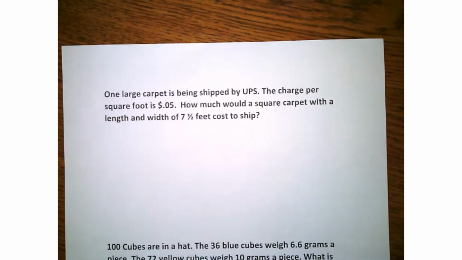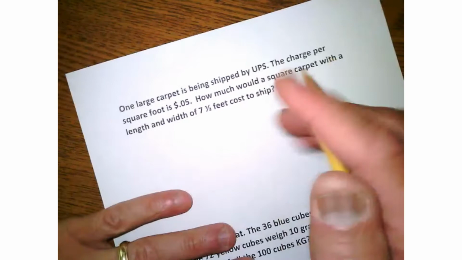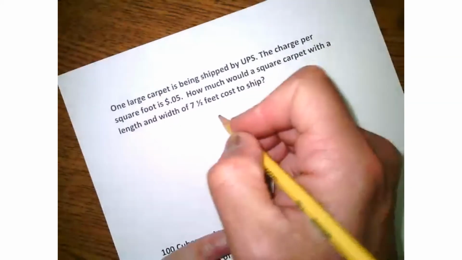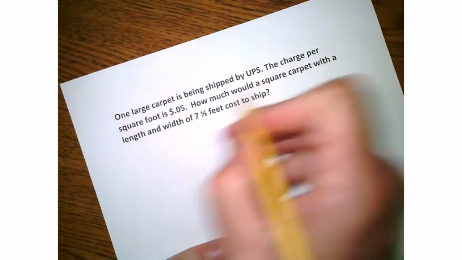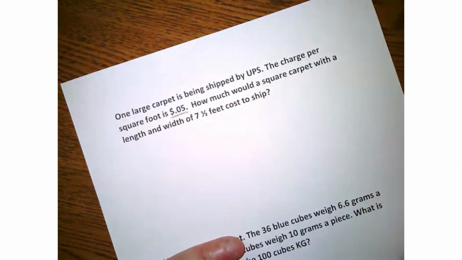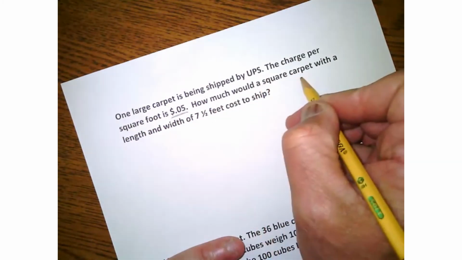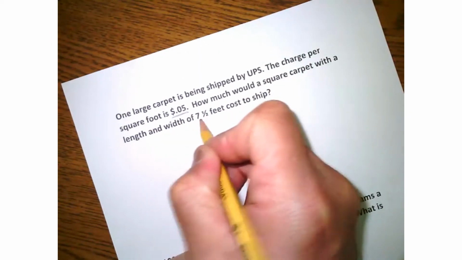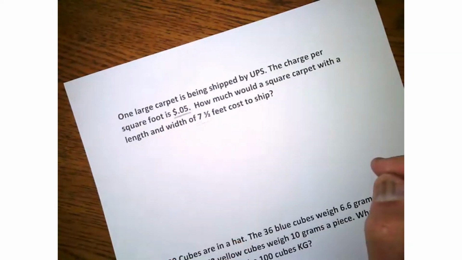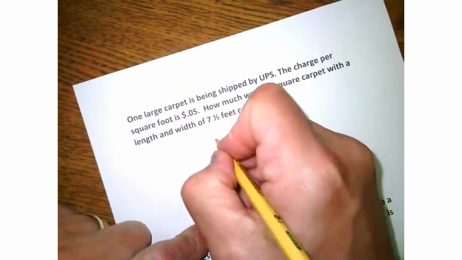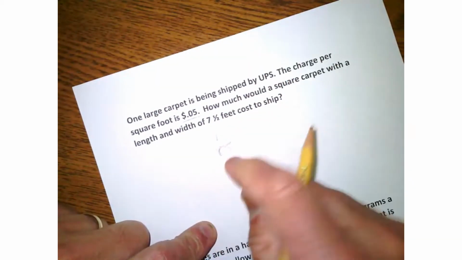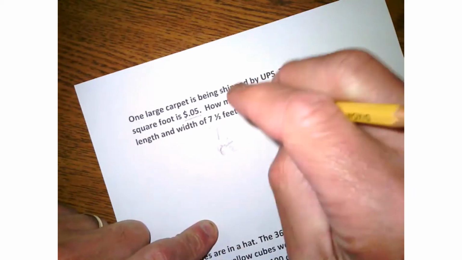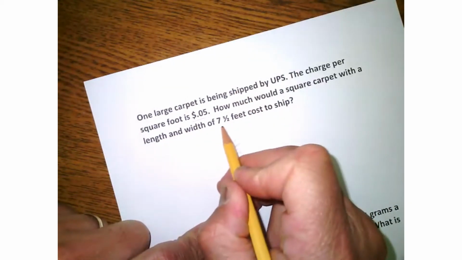All right, here's an example of a problem that I reckon might give some people some troubles. Let's say one large carpet's being shipped by UPS. The charge per square foot is 5 cents. How much would a square carpet with a length and width of 7.5 feet cost to ship? I'm not going to do your homework for you, so I'm going to change that to 8.5 and do a problem with 8.5. Then when you do your homework tonight, you're going to do it with 7.5.